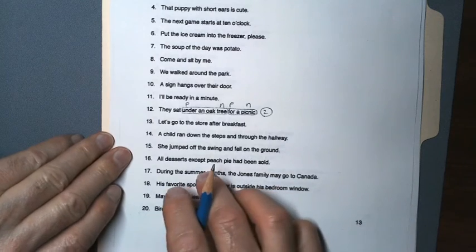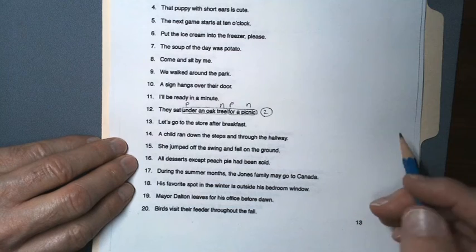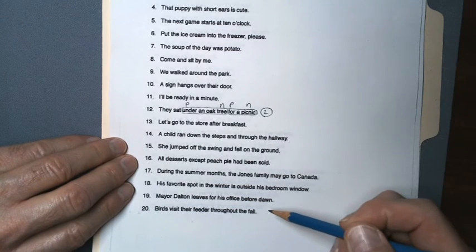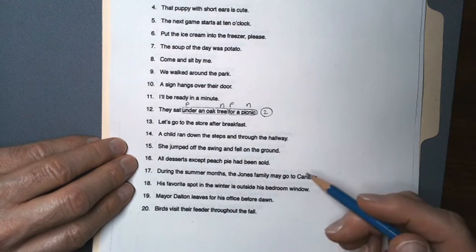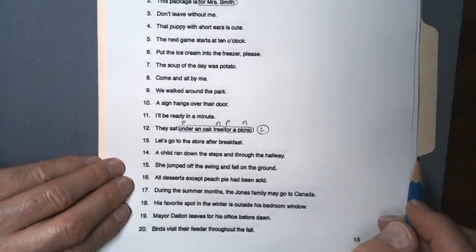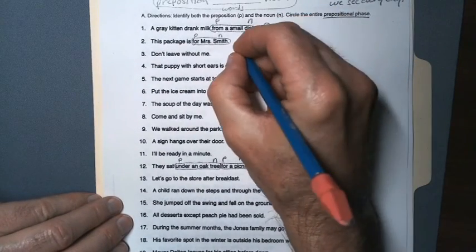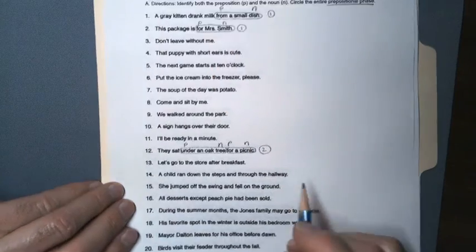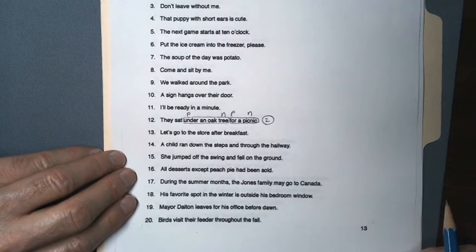So be very careful when you're looking through these. There is a preposition in each one of these, so there has to be a prepositional phrase, and sometimes there can be 2, and I've seen even sentences with 3, but that's rare. So this one has 1 prepositional phrase, and this one has 1 prepositional phrase, and number 12 down here has 2 prepositional phrases.